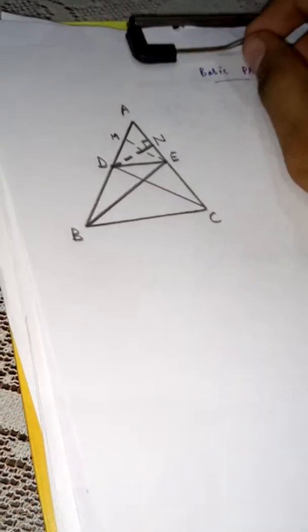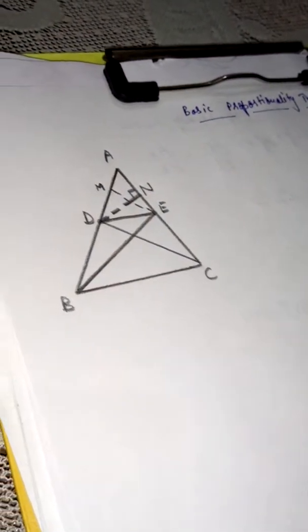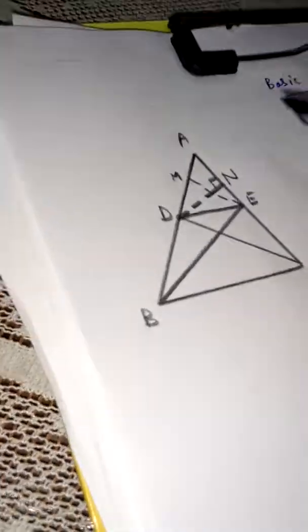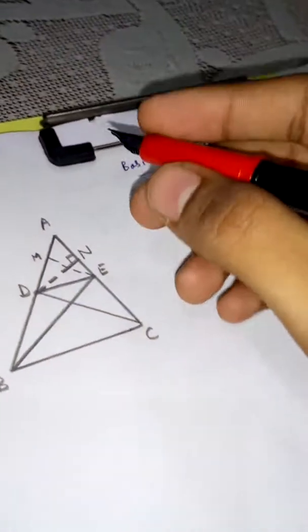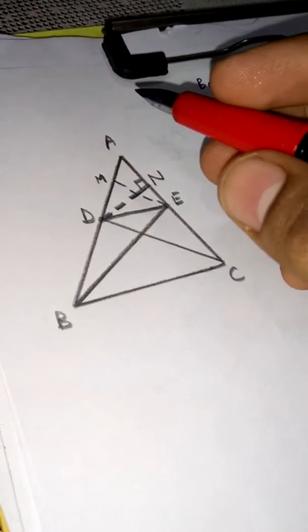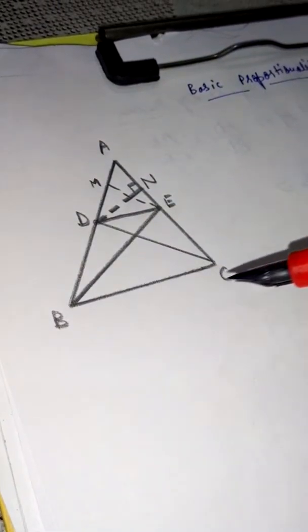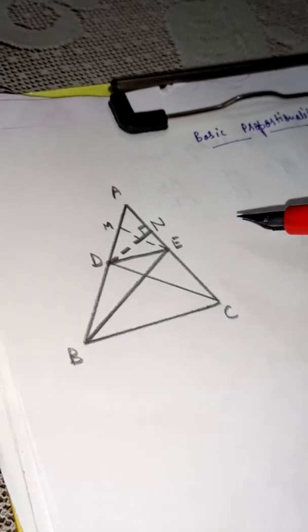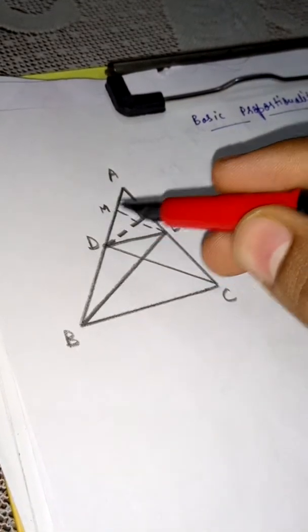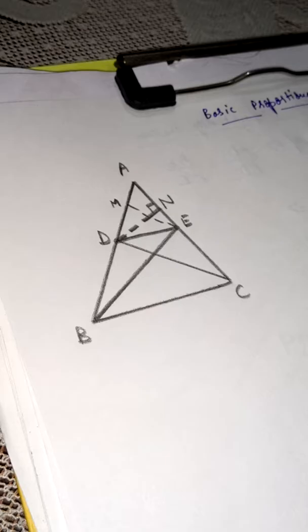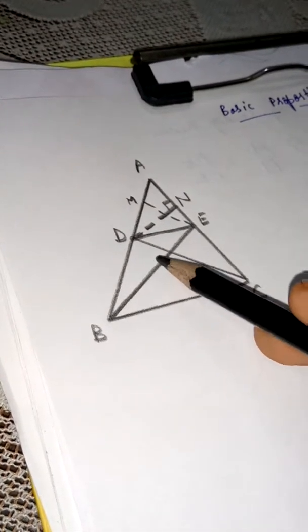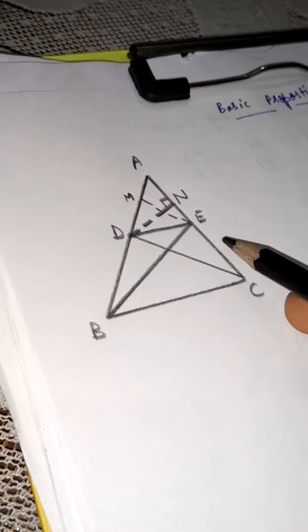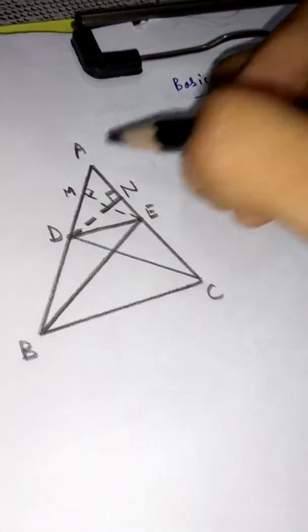BPT, or Basic Proportionality Theorem, is a theorem in the triangles chapter of class 10. It's chapter 6 in NCERT. So let's start. In triangle ABC, I've drawn the diagonals BE and CD, and I have drawn altitudes DN and EM.